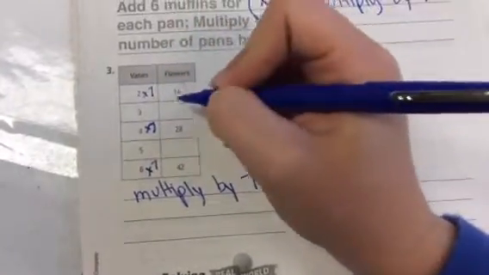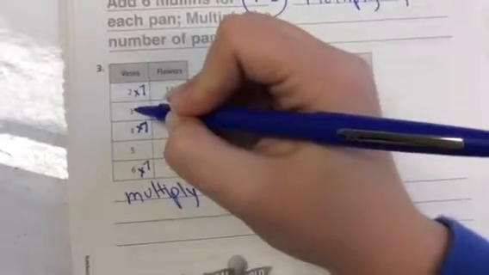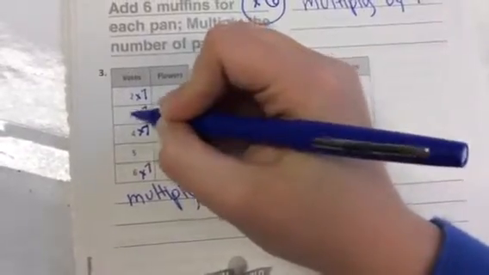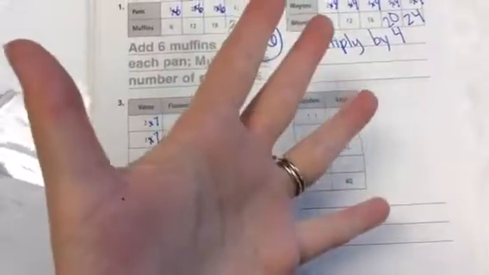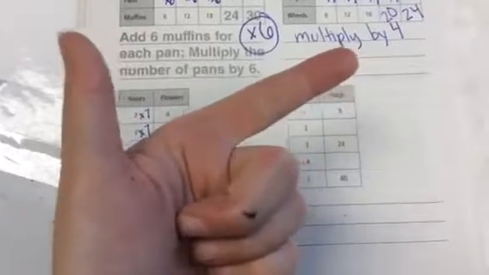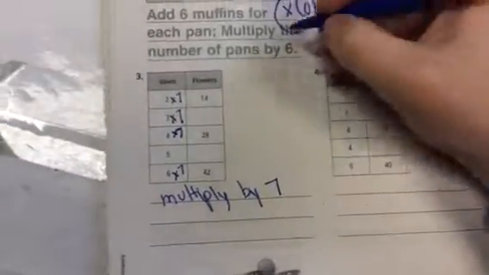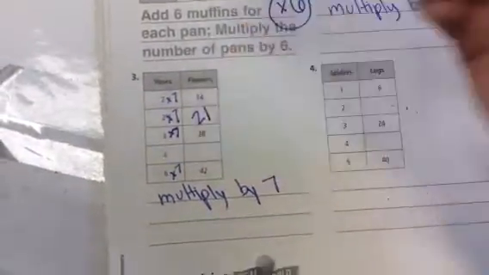So, what am I going to do to find this box? I'm going to do what my rule is. I'm going to multiply by 7. I'm going to do 3 times 7. So, let's sing our 3s till we get 7 fingers. 3, 6, 9, 12, 15, 18, 21. Guess what fills in this box? 21.